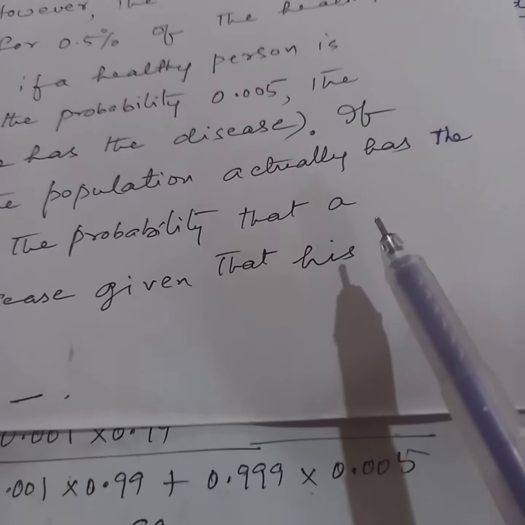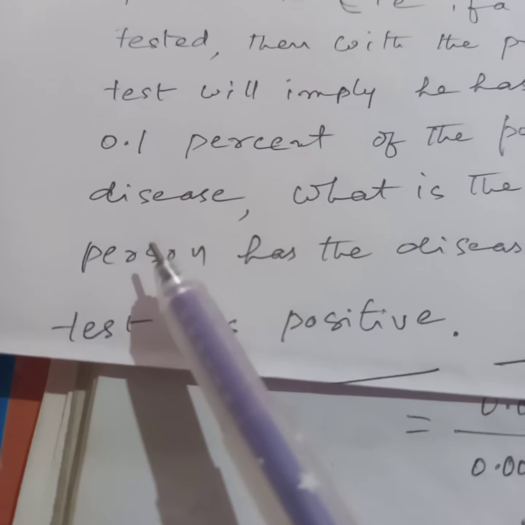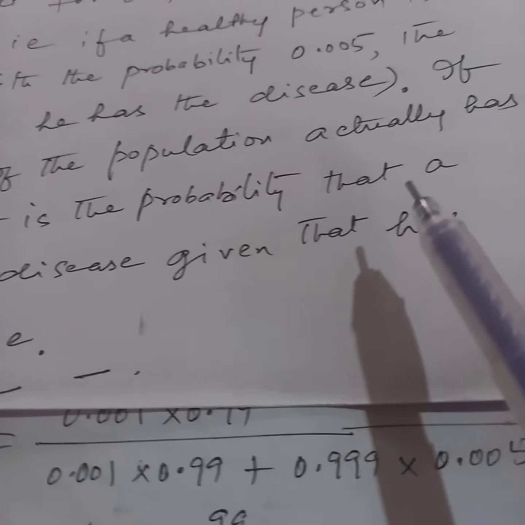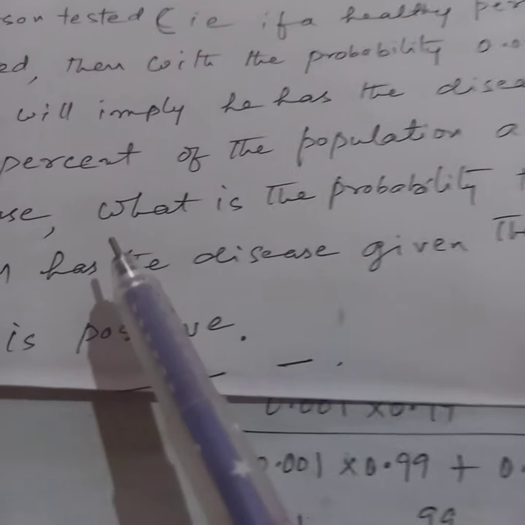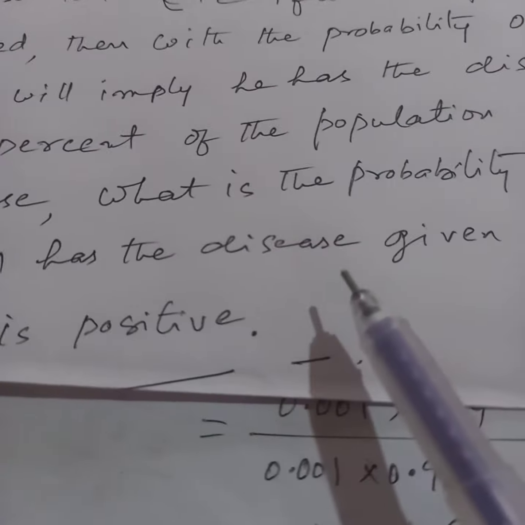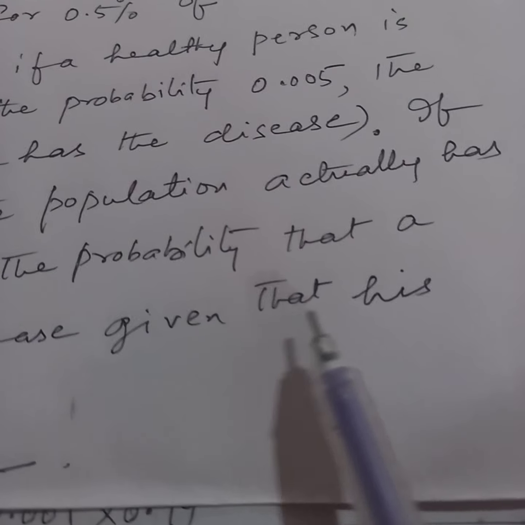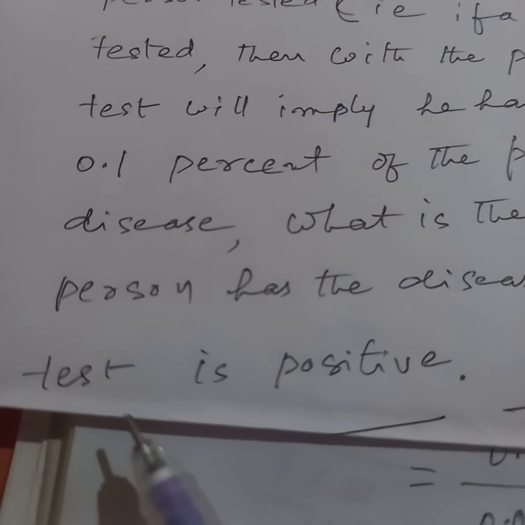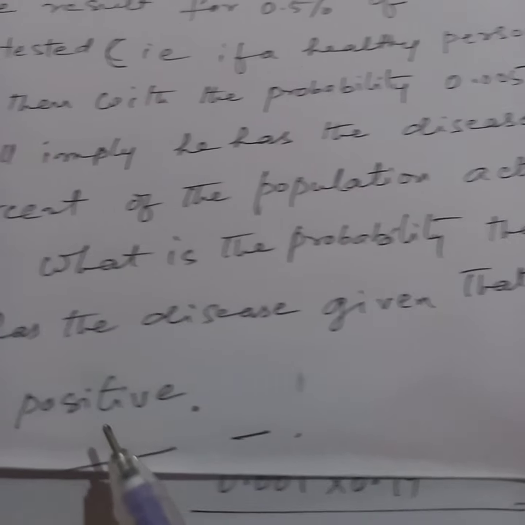What is the probability that a person has the disease given that his test is positive?